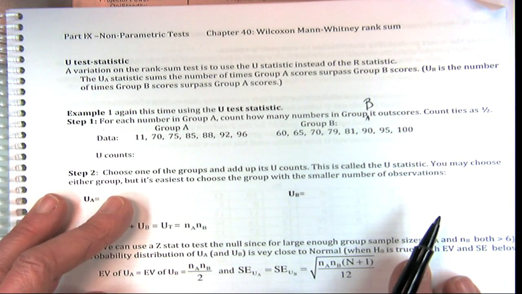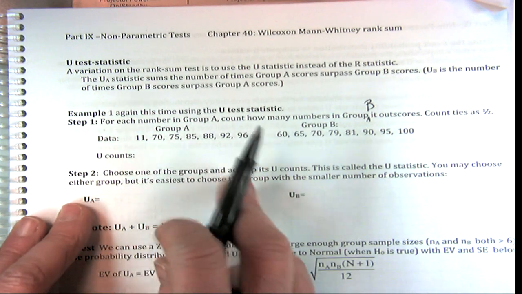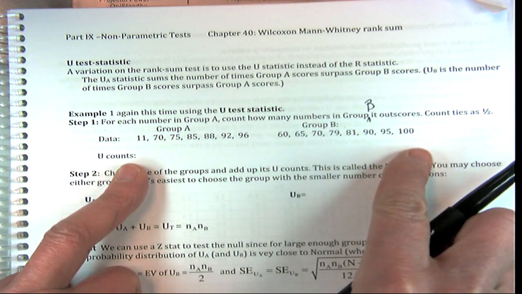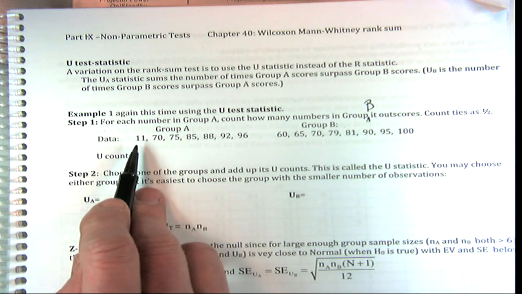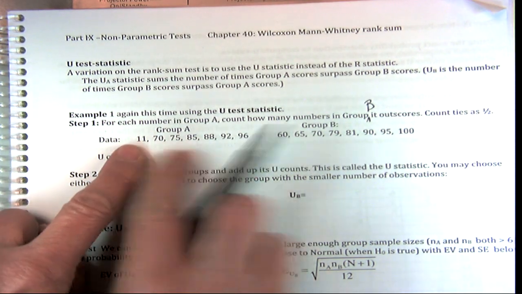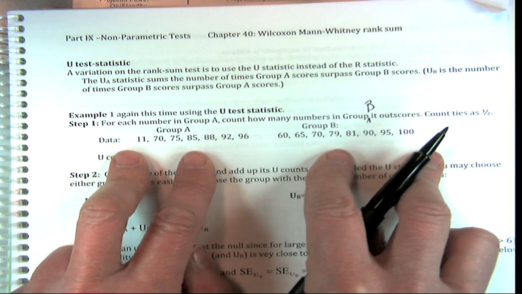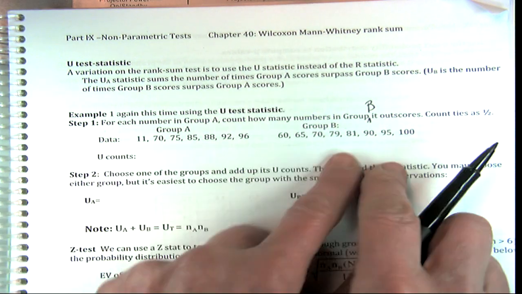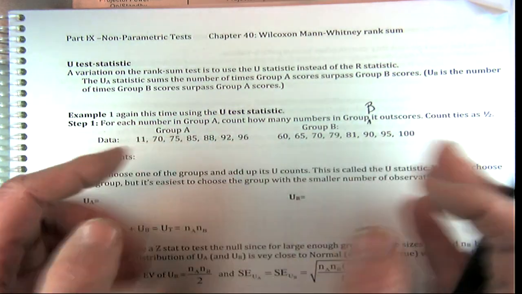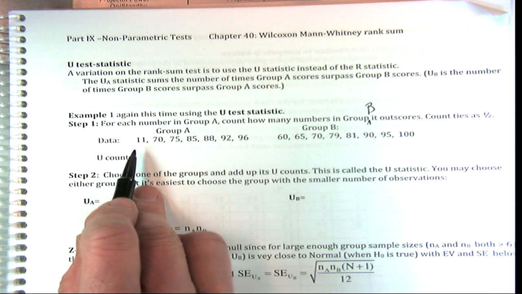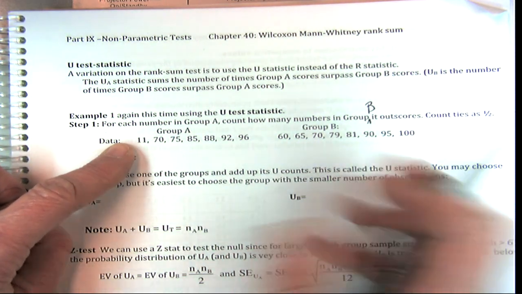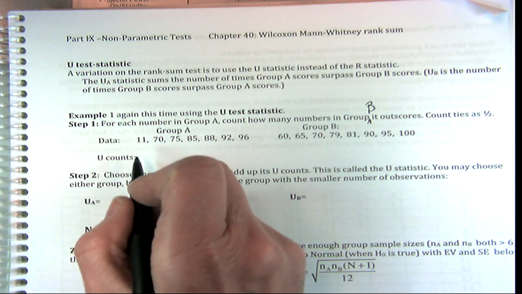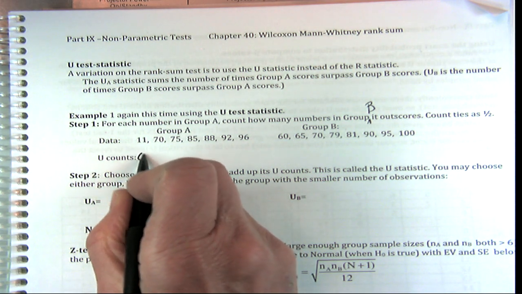Okay, so for each number in group A, you count how many numbers in group B it outscores, and you count ties as a half. So 11. This person didn't beat anybody. Think of it as 2 teams, where everybody plays a match against everybody else, right? So this person, 11, lost to every single person there. So he doesn't score any points for his team. So he just has a 0.